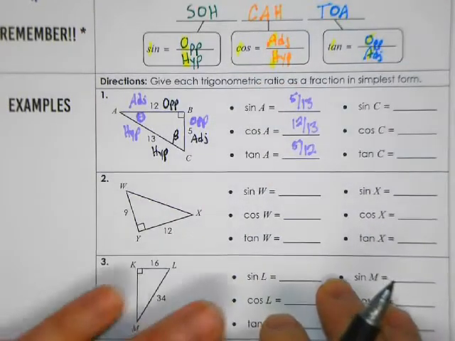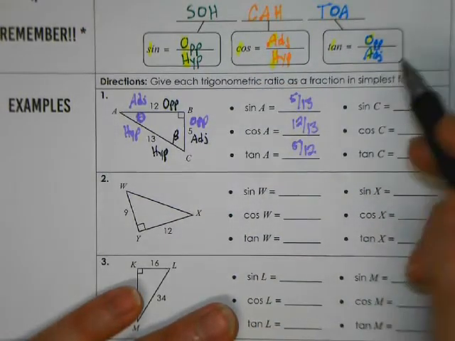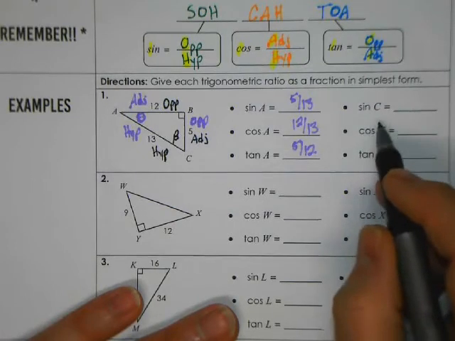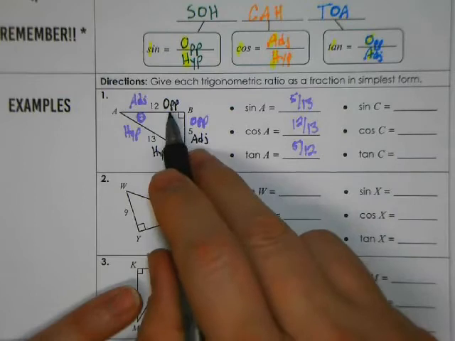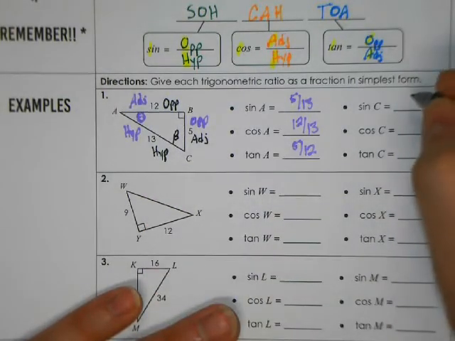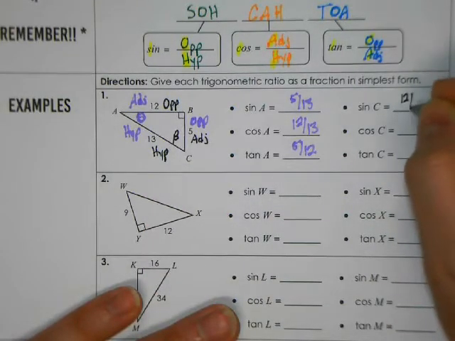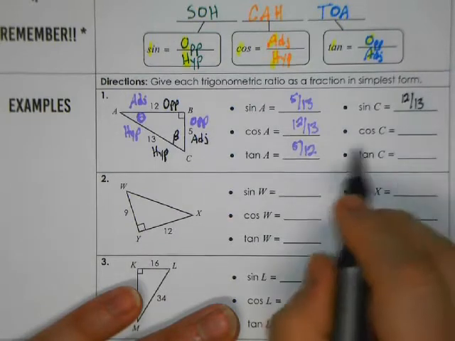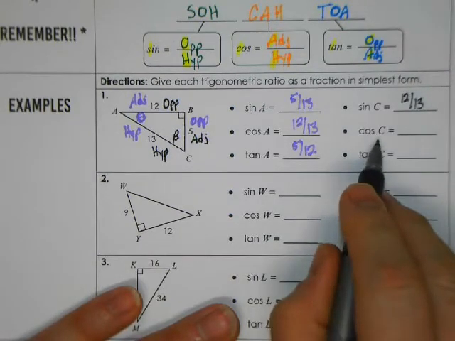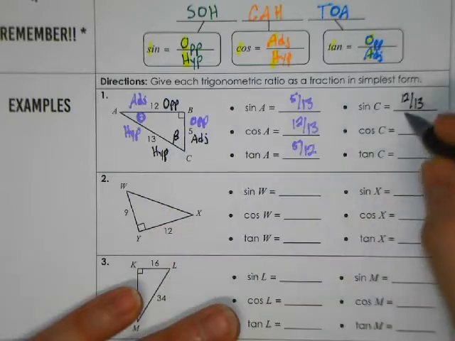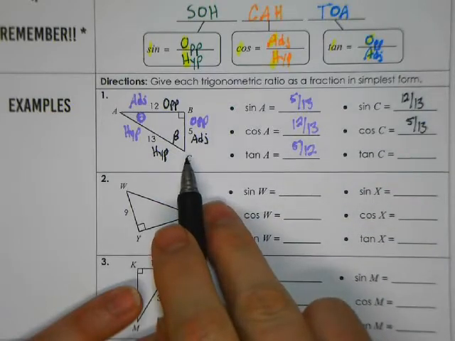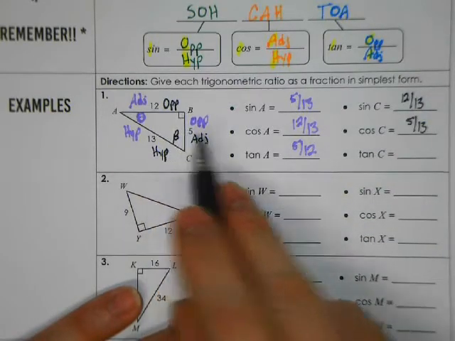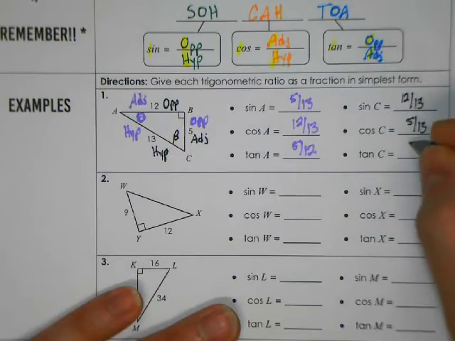So now we're going to look at the three trig ratios from this angle C. In this case, sine, opposite over hypotenuse, would be 12 over 13. The cosine ratio, adjacent to hypotenuse, in this case would be 5 over 13. And tangent of C, opposite over adjacent, would be 12 over 5.